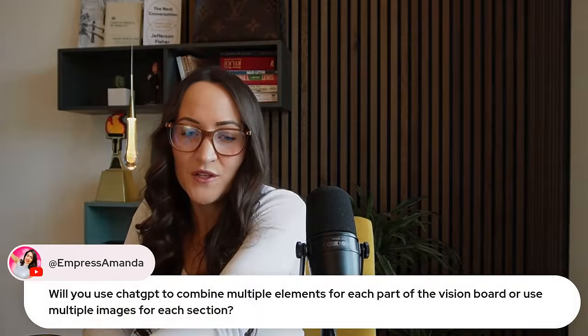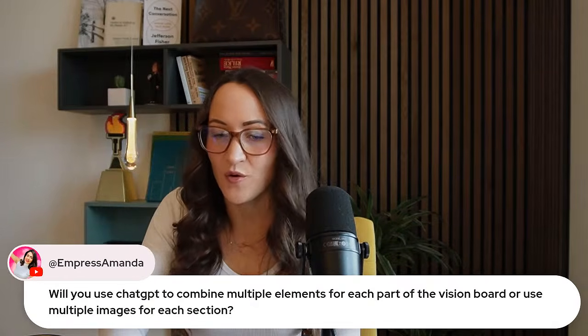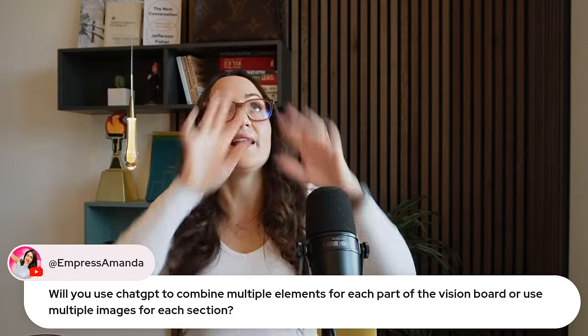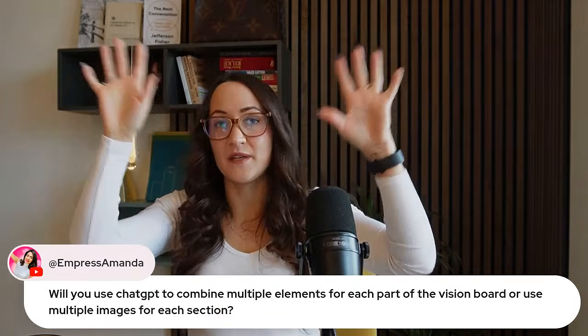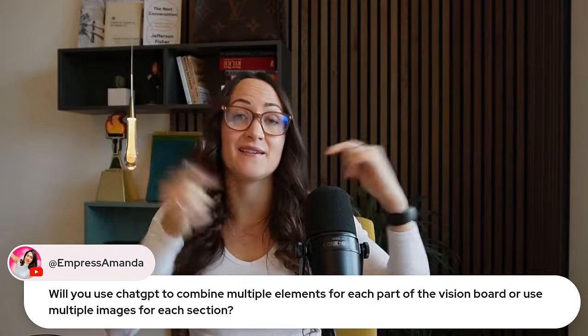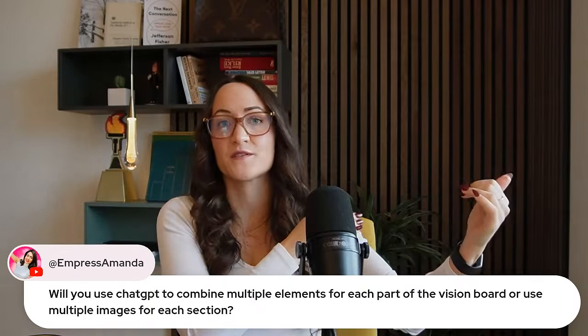Okay? So I'm going to go into the sustainability problem. Let me just check in with you a little bit here. Will you use ChatGPT to combine multiple elements for each part of the vision board, or use multiple images for each section? So I like to have the vision board split up into those sections, but I do use ChatGPT to then analyze the vision board and also use the vision board as context in my work as well.